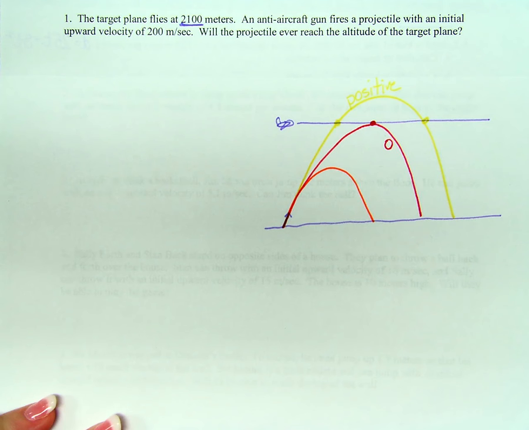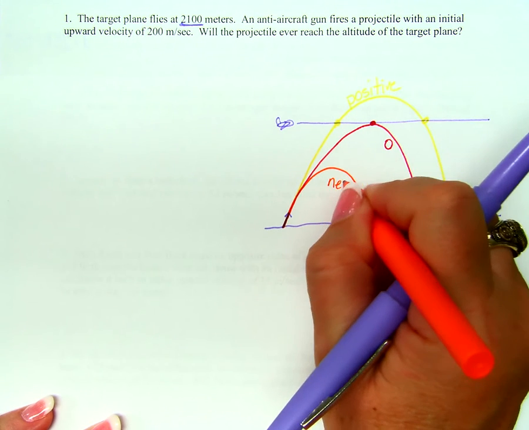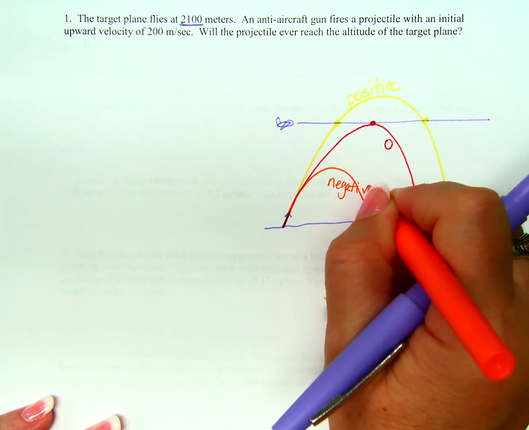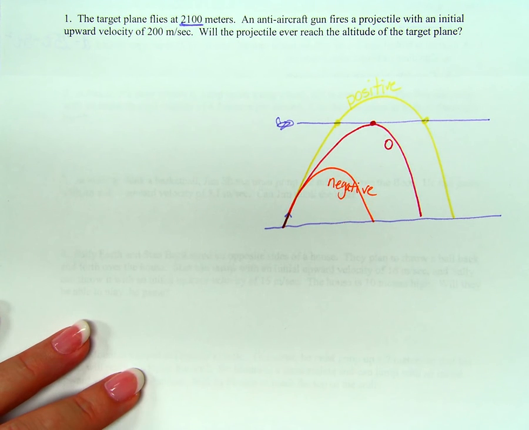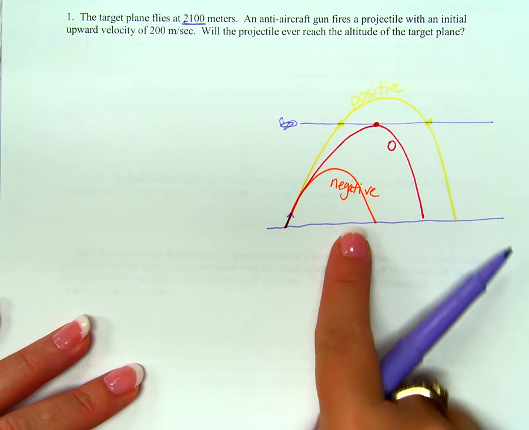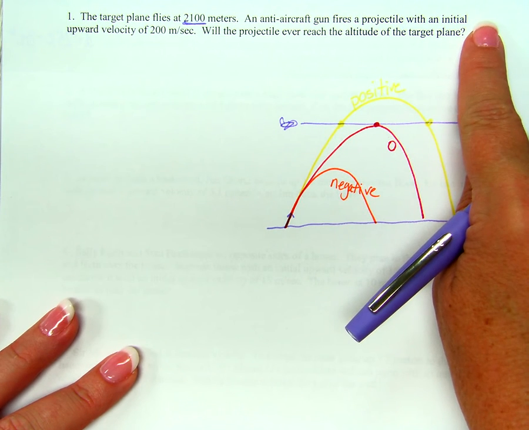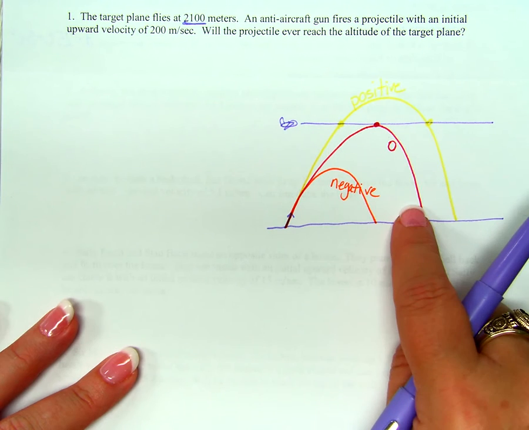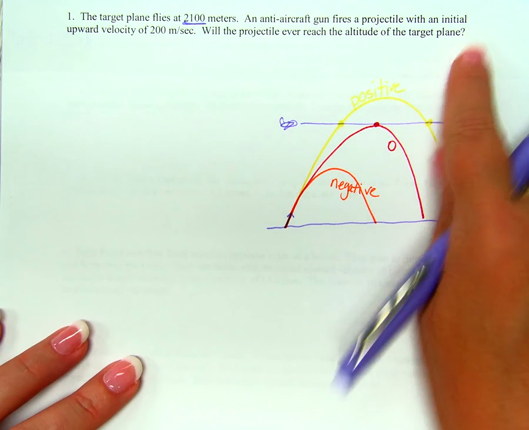Okay? And my last possibility is when my discriminant is negative. So if my discriminant is negative, then my answer to my question here is no. If my discriminant is 0 or positive, the answer to my question is yes.